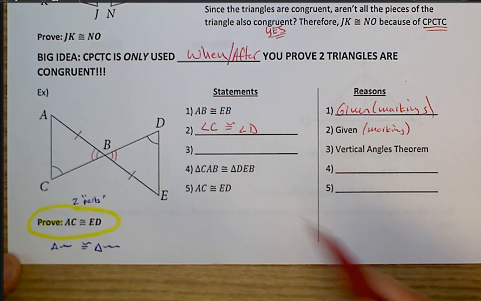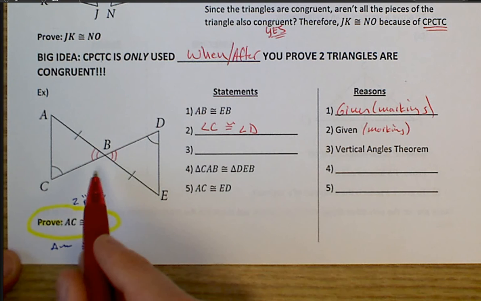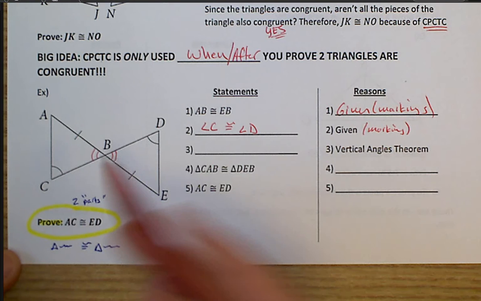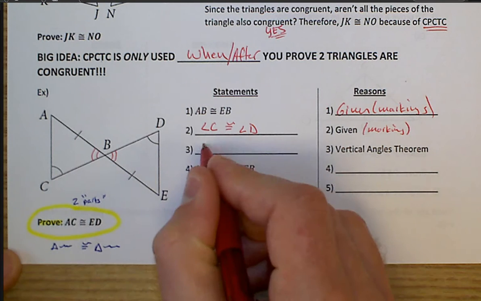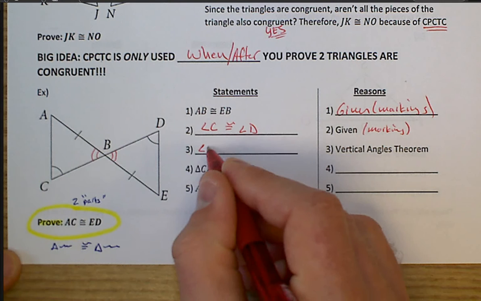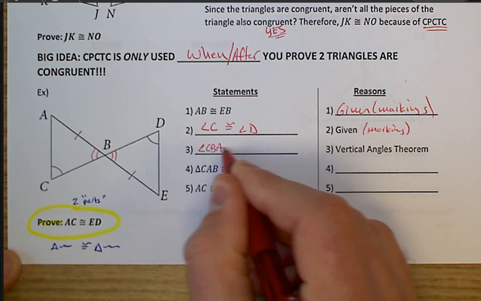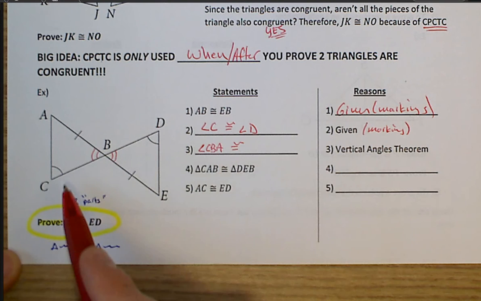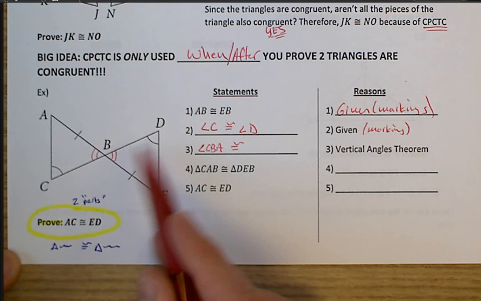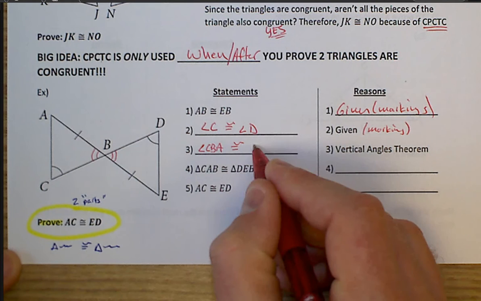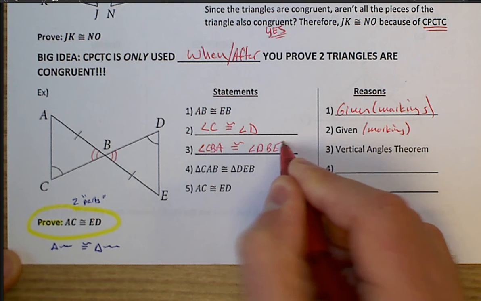Now we can't just say angle B equals angle B, right? Because there's 4 angle B's. We got to name it correctly. So I'm going to say angle CBA. If I say CBA, I started with C, which has this one swoop mark, so I got to start at D, which has a swoop mark. So angle DBE, vertical angle theorem.